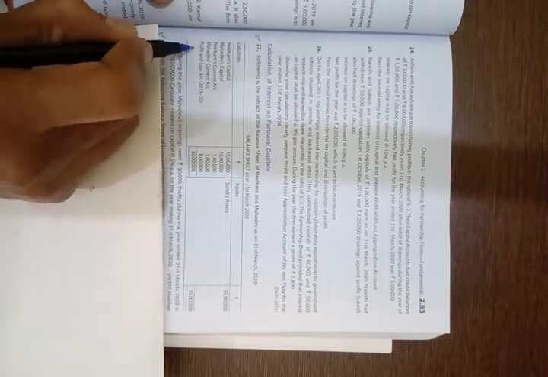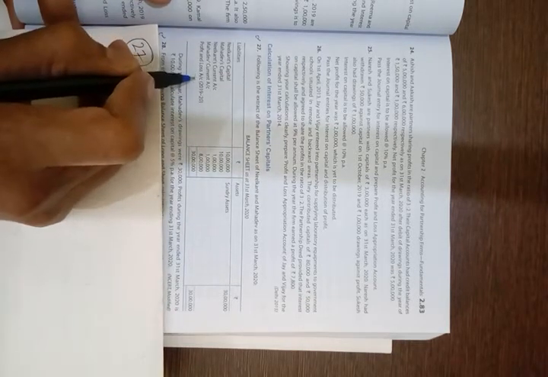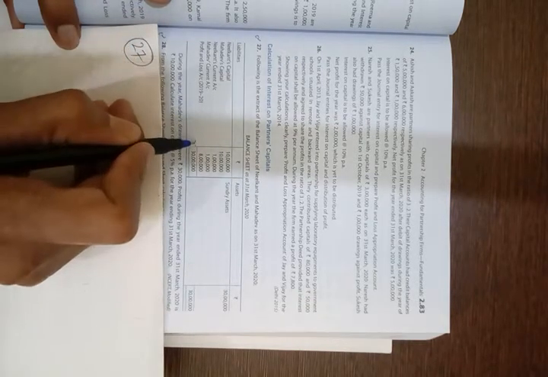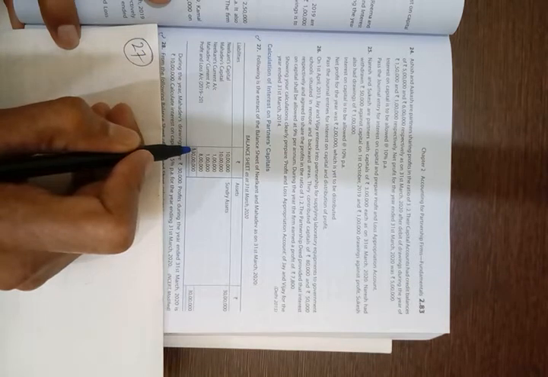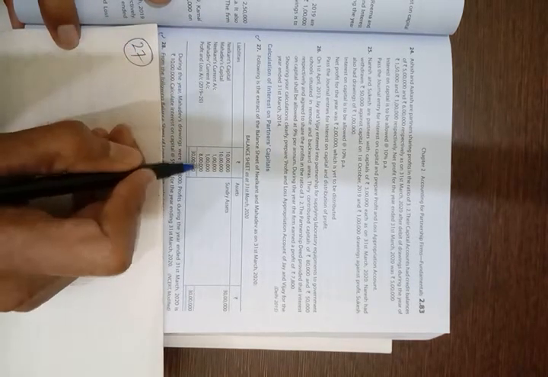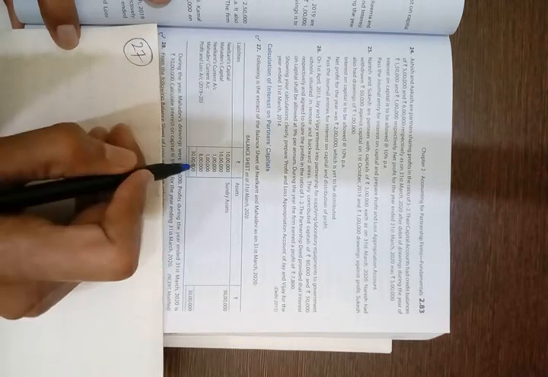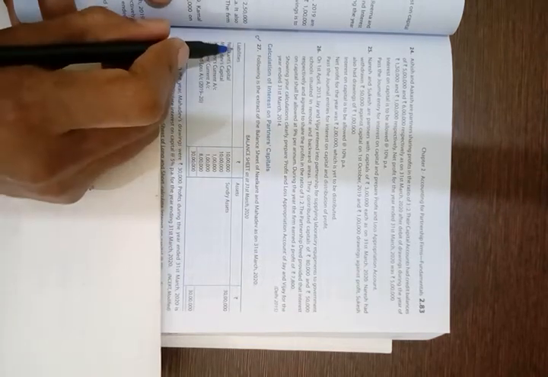So you see here that profit has not yet been distributed. The profit as shown by the profit and loss account is kept in the profit and loss account only, and this has not been distributed. This is accumulated profit, and the credit balance of profit and loss account is shown on the liability side of the balance sheet, and sundry assets is 30 lakhs.